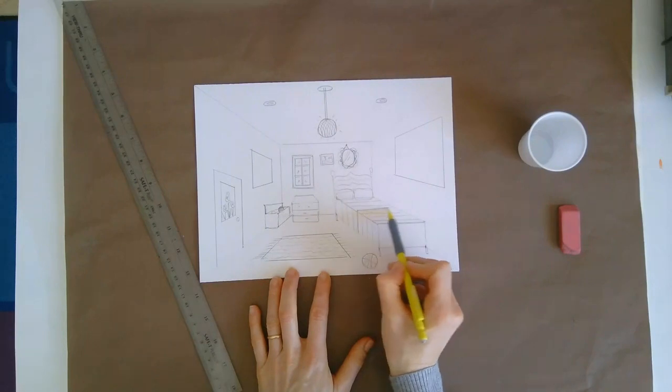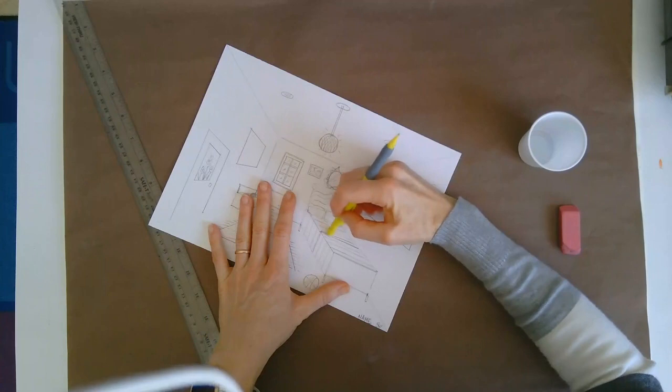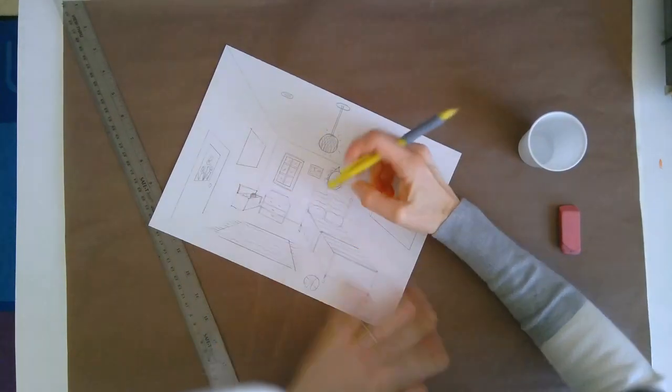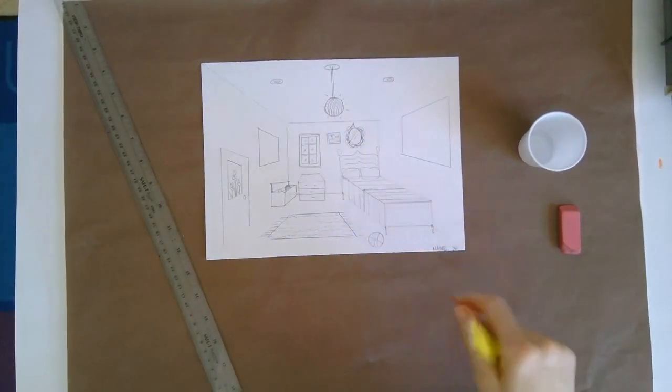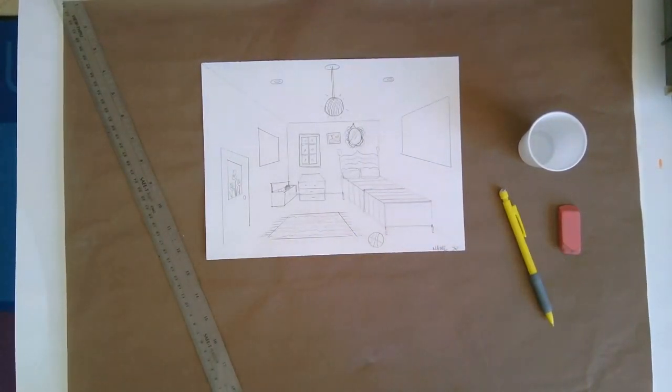I love using a ruler for that kind of business. Same thing with the top line up here. You want to make that a little flatter, and it'll make your bed look like it's a little bit more three-dimensional correctly. I'd like you to kind of finish filling up your room in this drawing right now. In the classroom, we're doing this for 3 days. We're drawing the inside of the room.